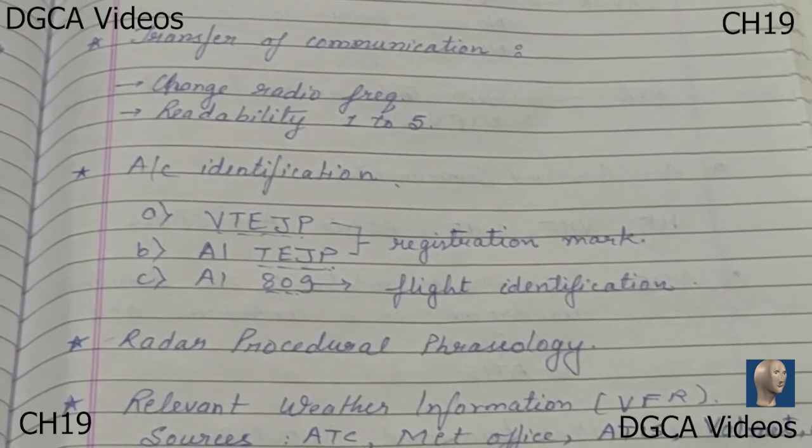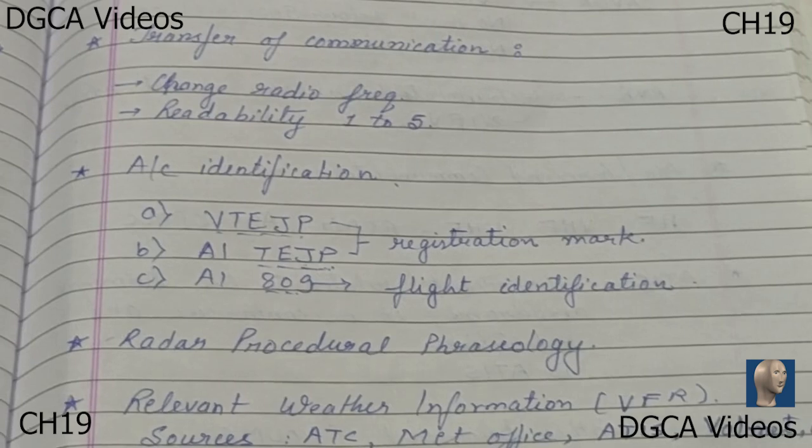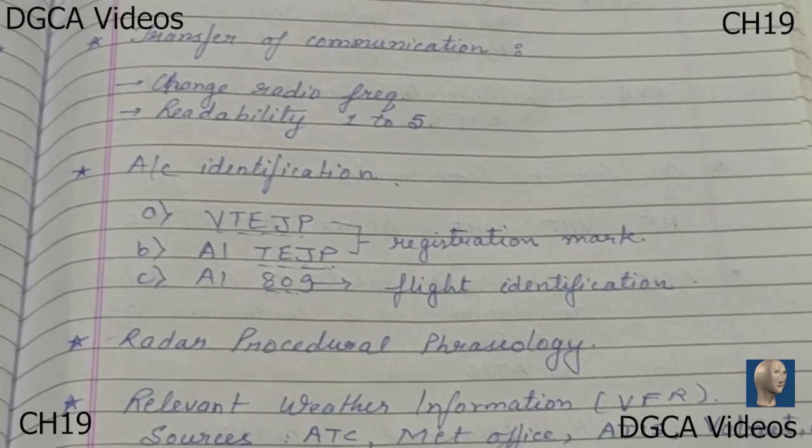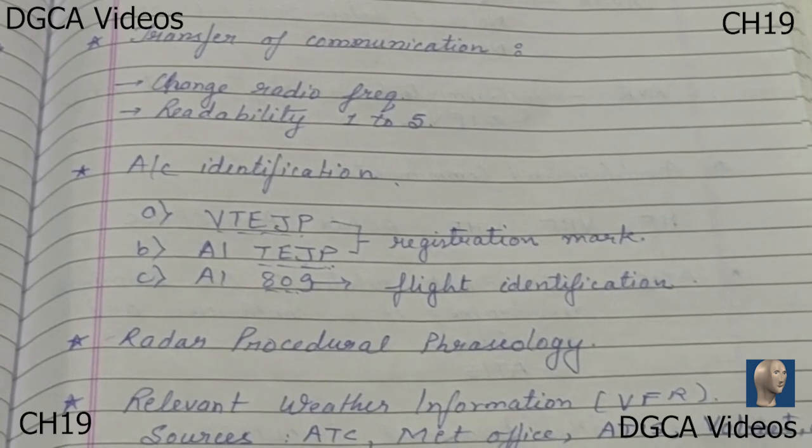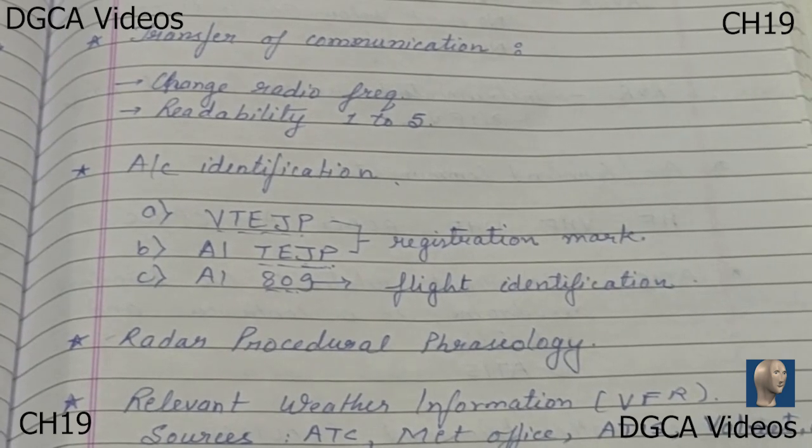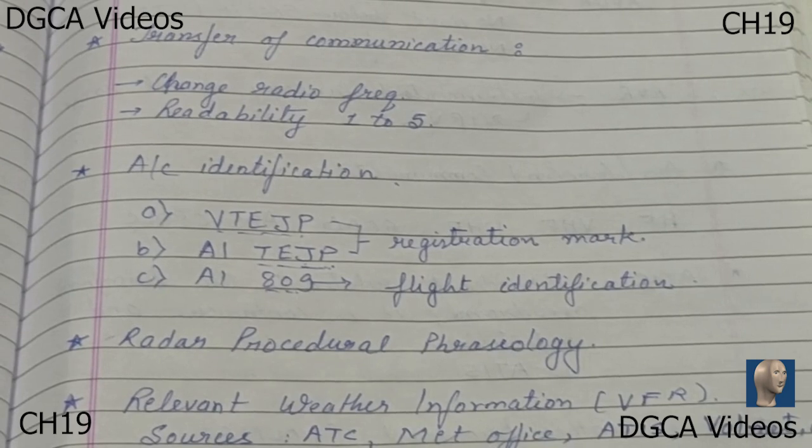Where radar service is not self-evident, the pilot will normally be informed by the controller when they are under radar control, advisory, or the information service. Radar vectoring is the positioning of the aircraft, whatever vector it is in.